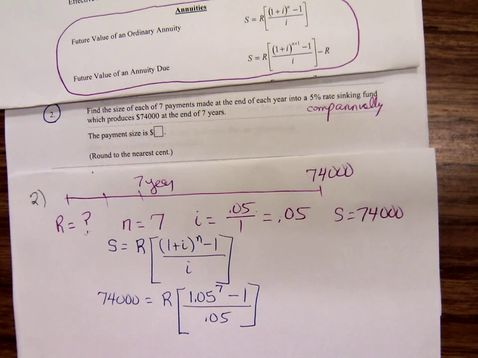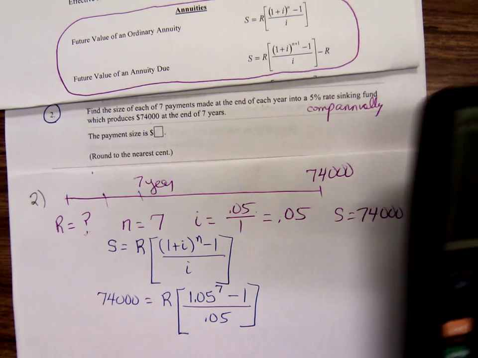So I'm going to calculate the bracket number, and instead of multiplying, once I know that bracket number, to solve for R, I'm going to have to divide. I'm going to be solving a linear equation, dividing. So let me get my calculator.